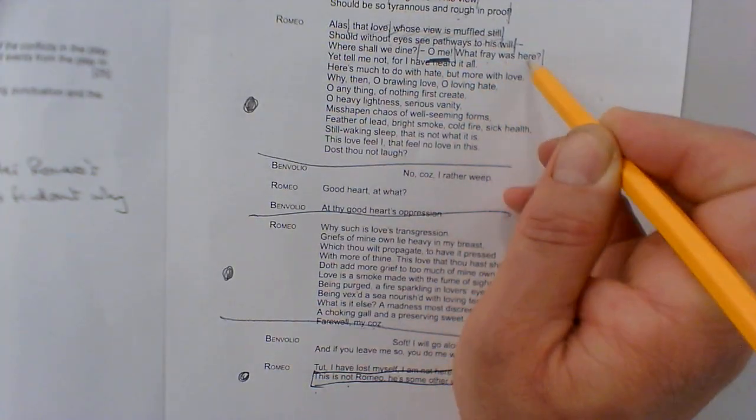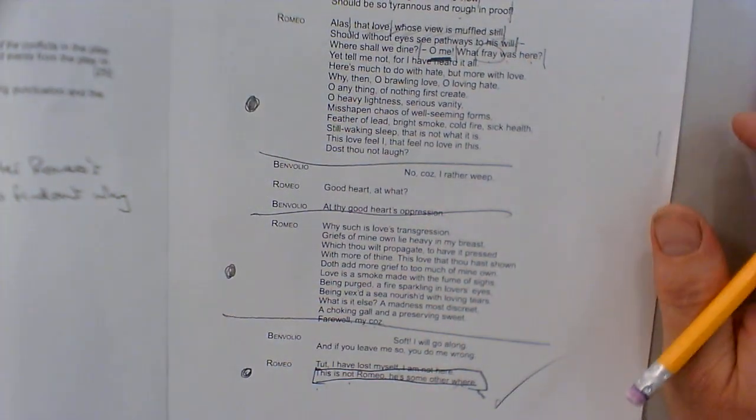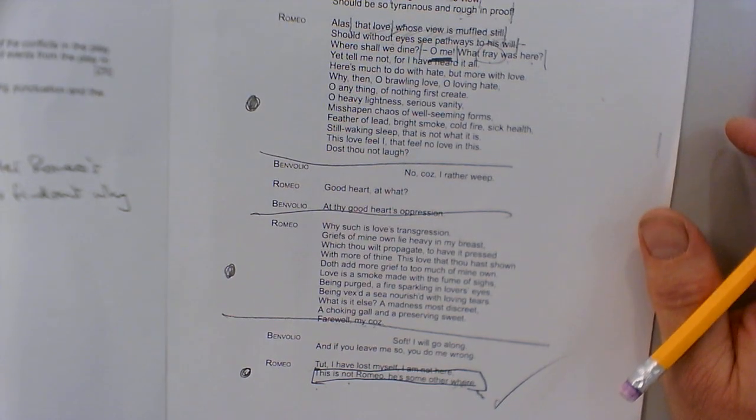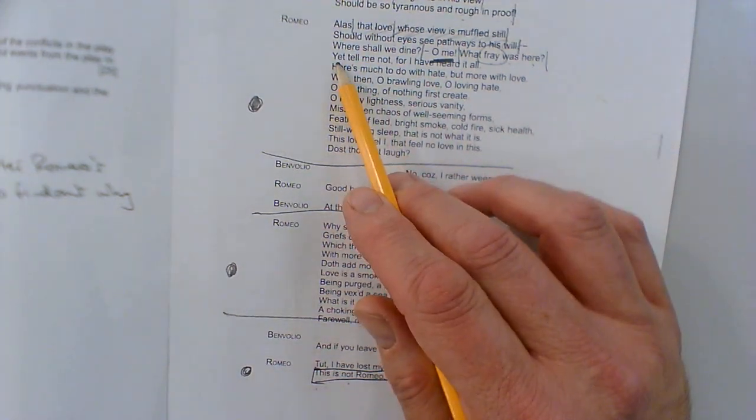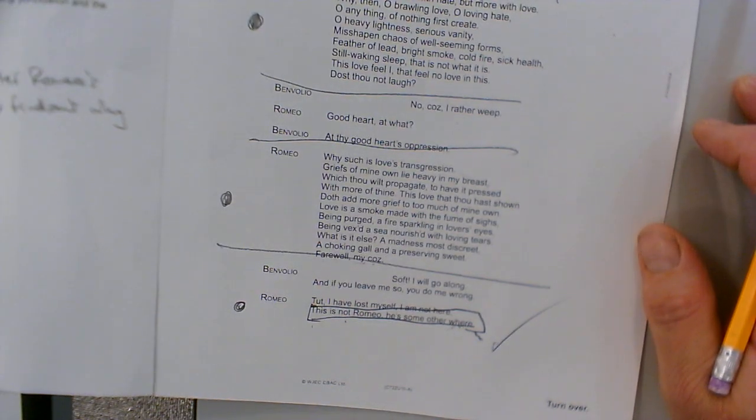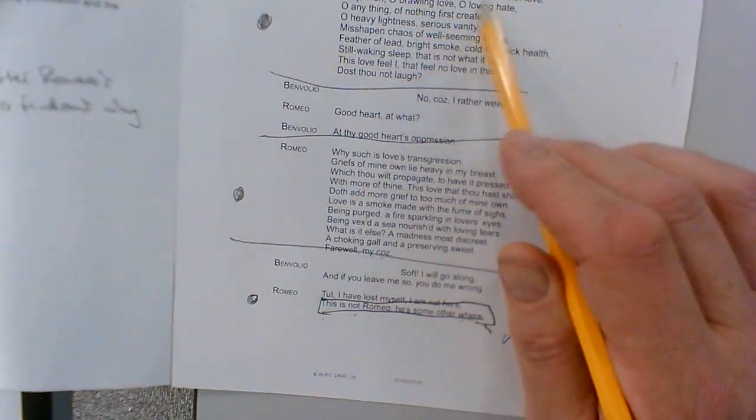It's like, oh, for God's sake, what fray was here? Now, a fray is another word for fight. So he's like, oh, right, who's been fighting? What's happened here? And then he says, yeah, tell me not. Don't tell me. I've heard it all. There's no surprises here. It's as much to do with hate, but more with love.